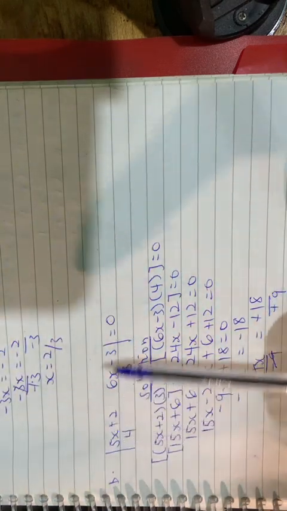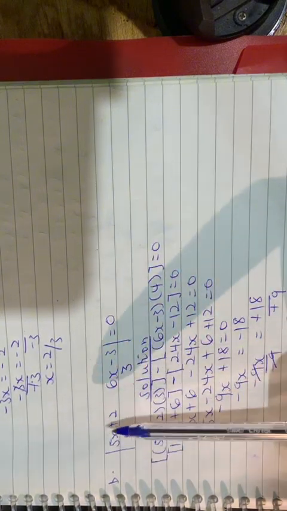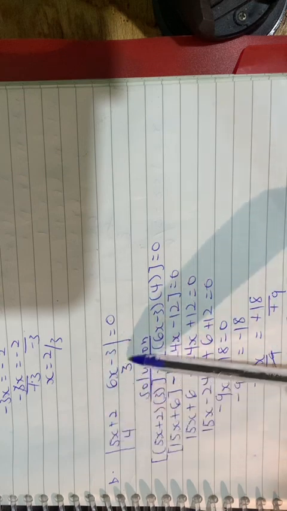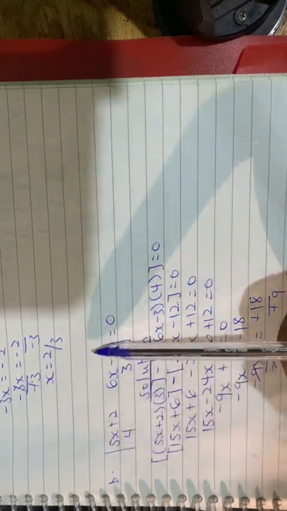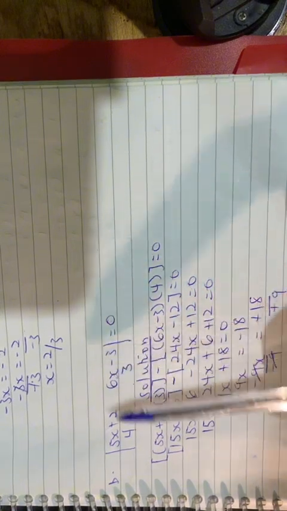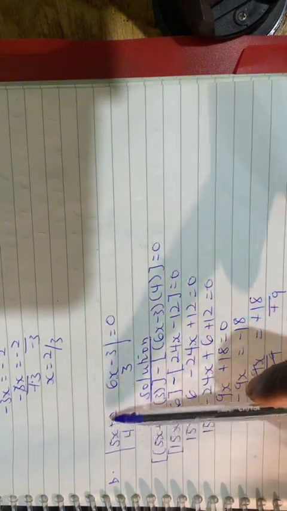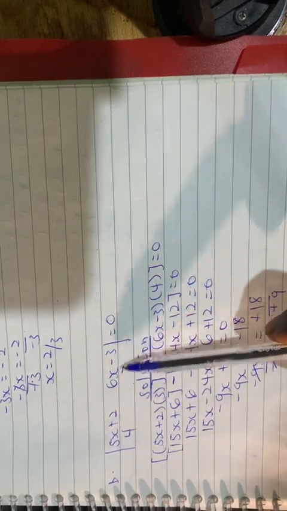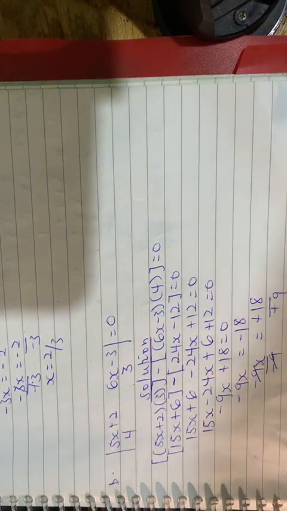So cross multiply, you find the product of the diagonal elements. So the first diagonal has 5x plus 2 and 3. And the second diagonal has what? 6x minus 3 and 4. Okay, so let's find the product. So (5x plus 2) times 3, bracket close, minus bracket open, (6x minus 3) times 4. I hope you are following.